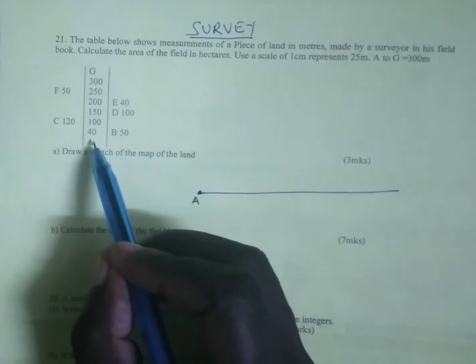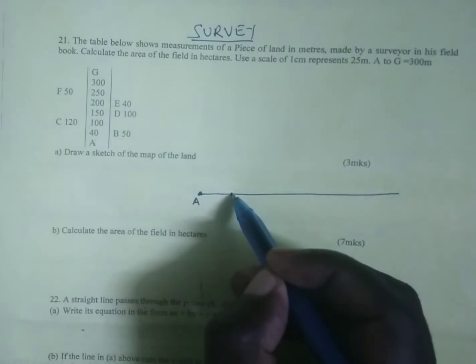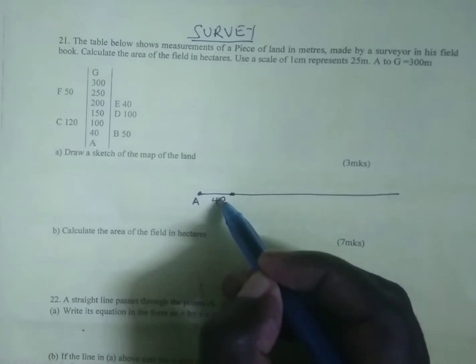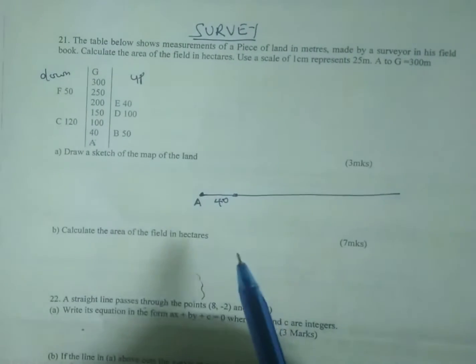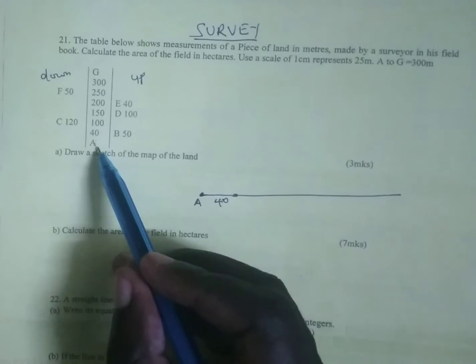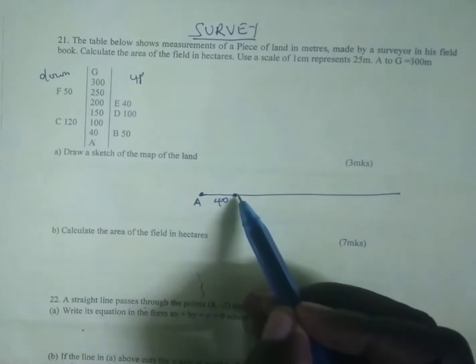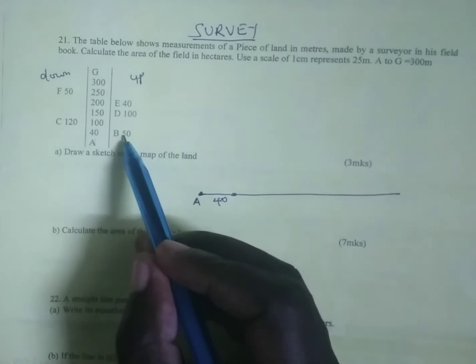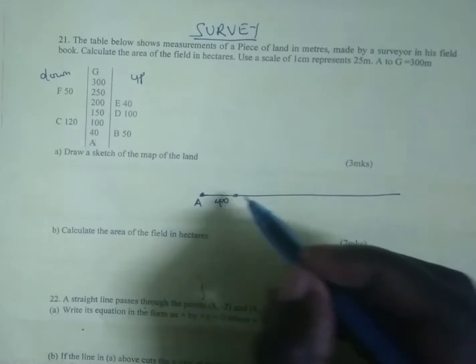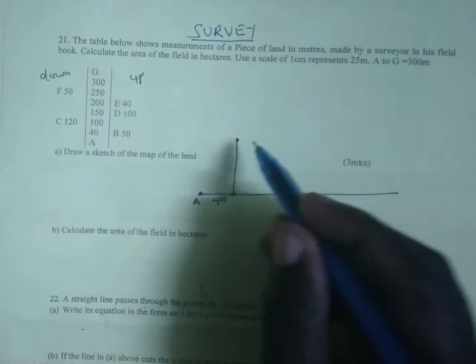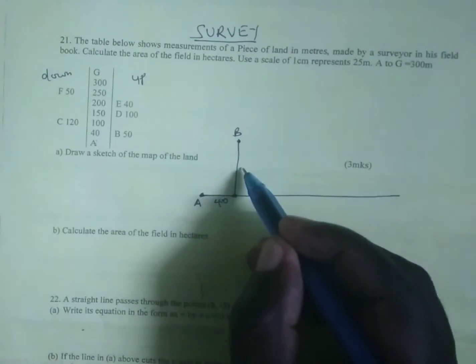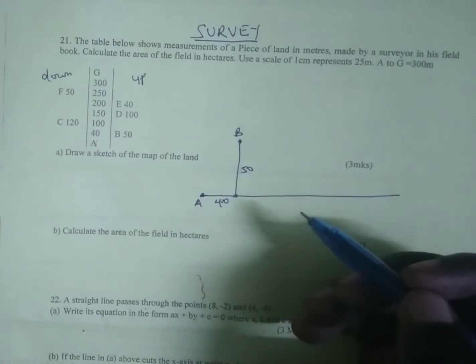This is our point A. Then from A, along this line we have to move 40 meters, assuming this is where we have 40 meters. We can decide this side to be up and this side to be down. So from A, we move along this line 40 meters. This is what we have done. Then we go up 50 meters to B. So we can stretch this side. This is our point B, which is 50 meters.